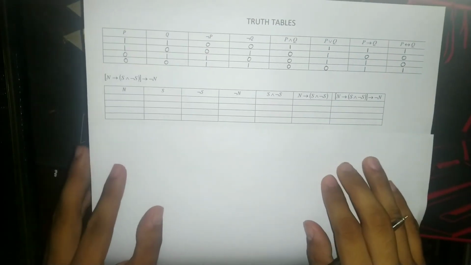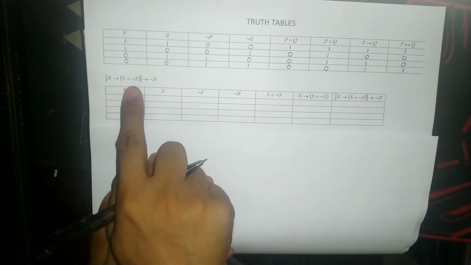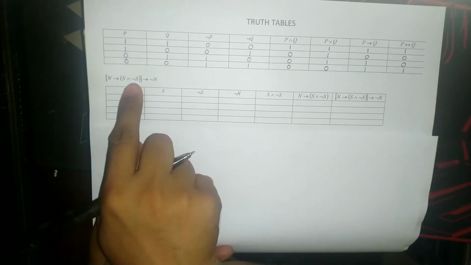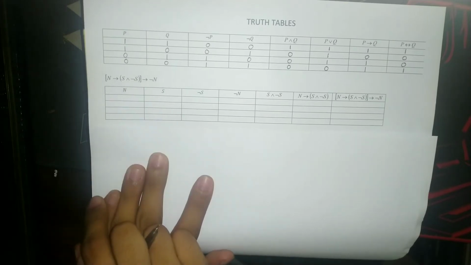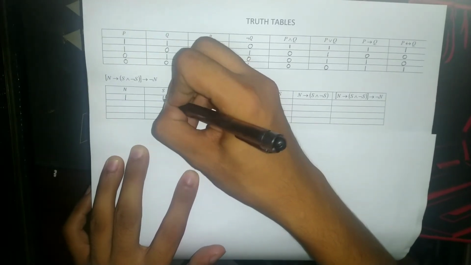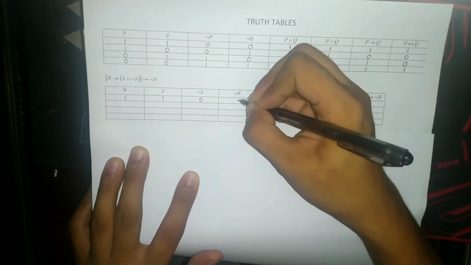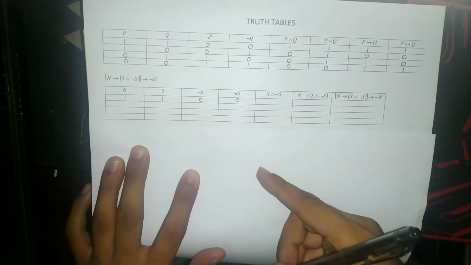We have this problem. N implies S and not S, and then the whole part implies not N. So we start with assuming that N is true and S is also true. So this would be false, this would be false.